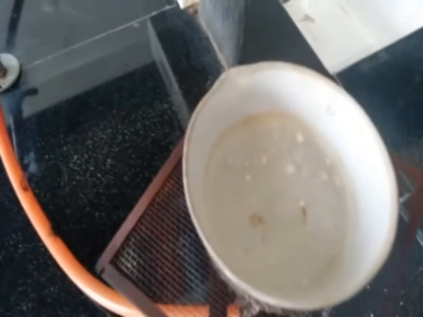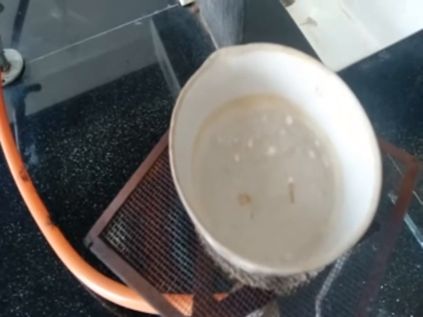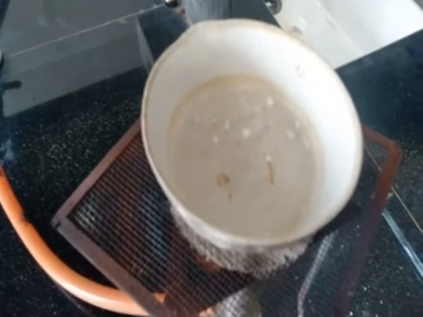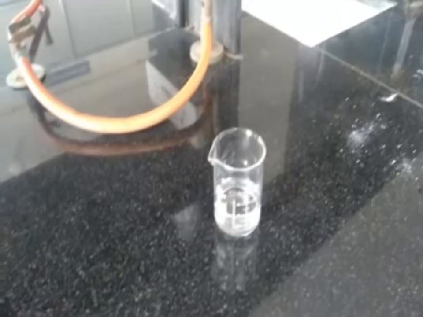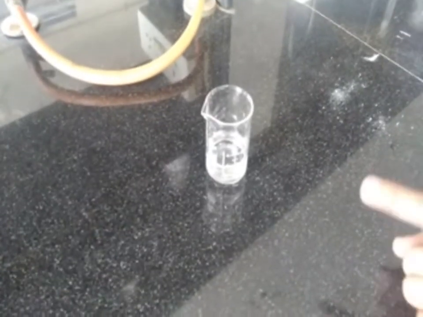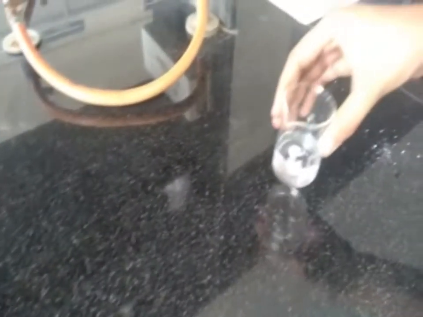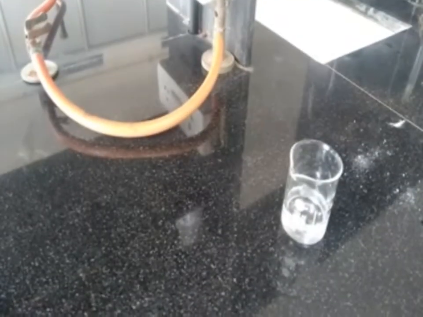We already did that procedure and kept it on heating for 10 to 15 minutes so that the sodium fusion extract gets ready for the detection of elements like nitrogen, sulfur and halogen. After boiling the mixture for 10 minutes, we filtered that solution, and this filtrate is known as sodium fusion extract, which is used for detection of nitrogen, sulfur and halogen.